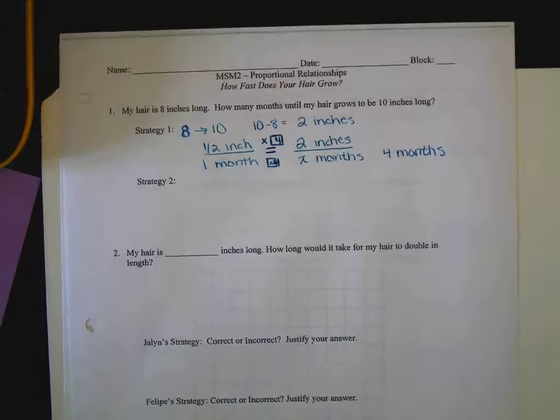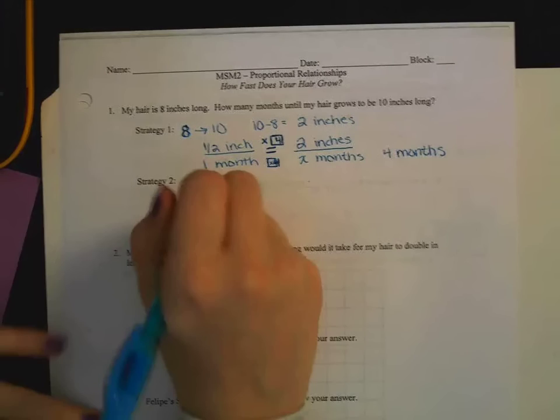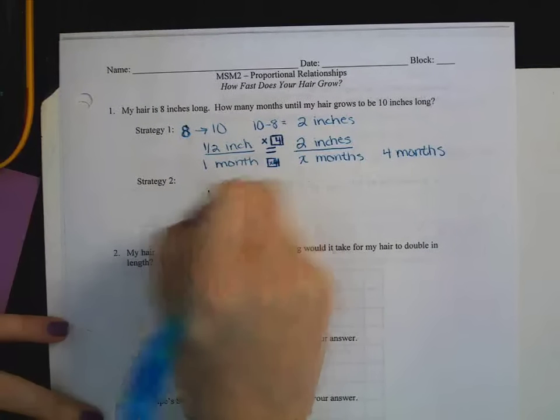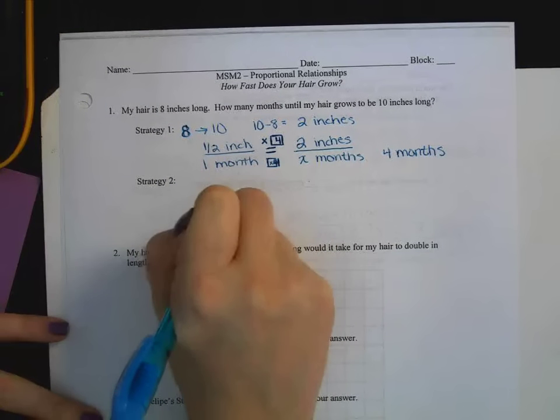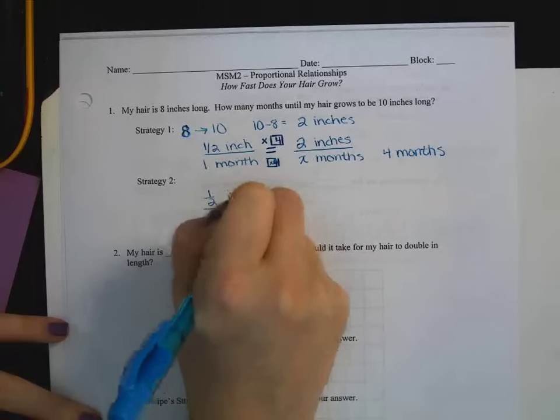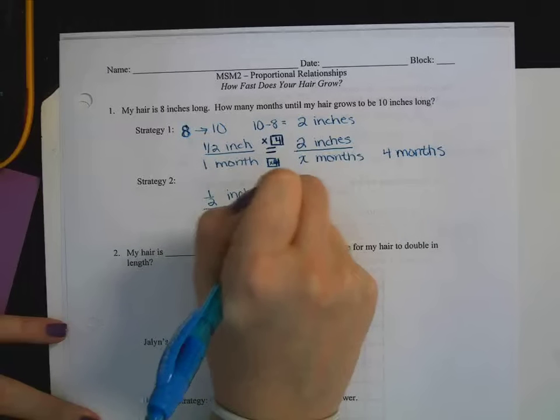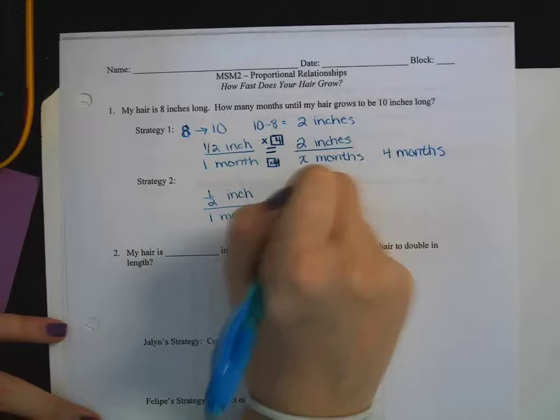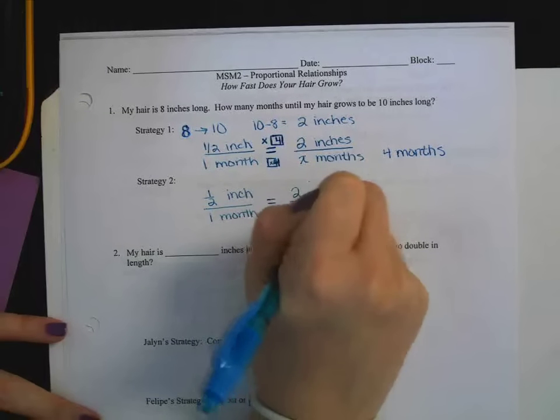I could also do the same thing with something called cross products. So I'm going to rewrite my proportion: ½ inch in 1 month is equivalent to 2 inches in X months.